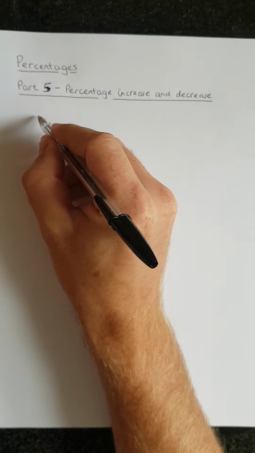So, we're now going to look at how you carry out a percentage increase or decrease. Now in this video we're going to focus primarily on the calculator method, but we will show how to do it by hand as well within that. So, let's imagine a situation.